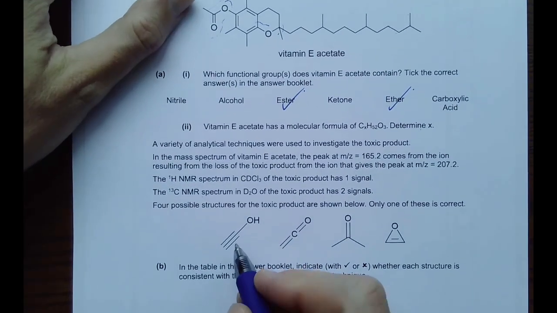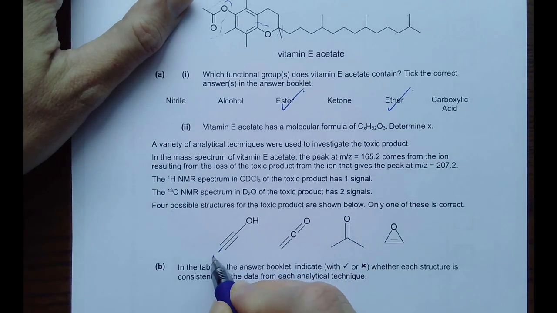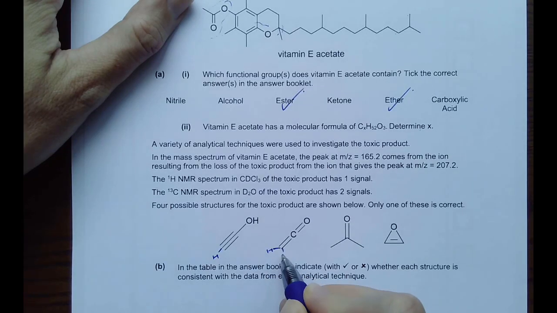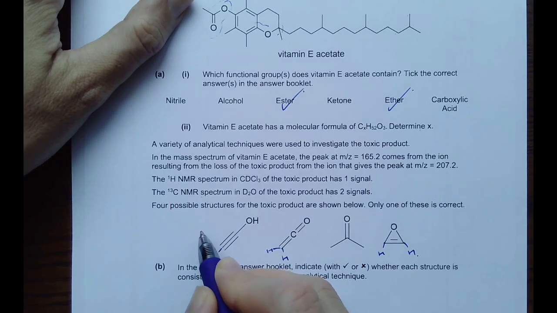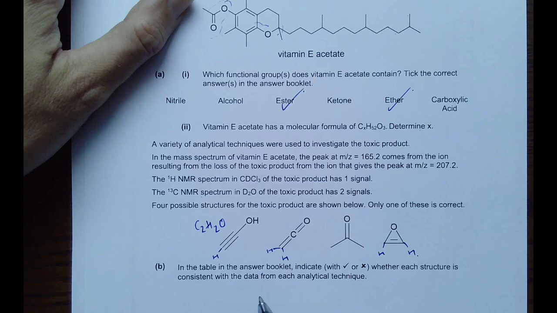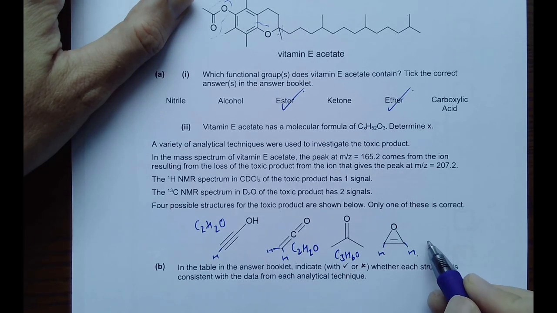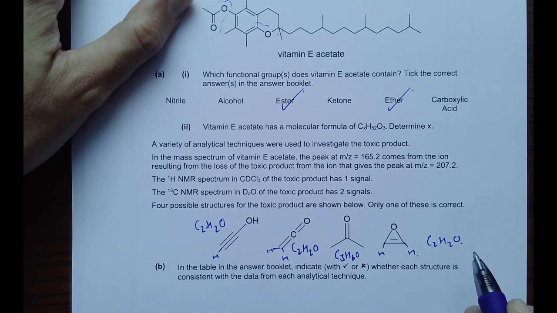So let's just write these out. So the implied hydrogen is there. There are 2 implied hydrogens there, and there's 1 there and 1 there, just so I'm clear. So this is C2H2O. This is also C2H2O. This is C3H6O, and this is C2H2O.